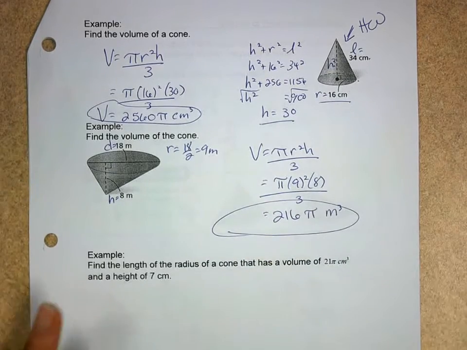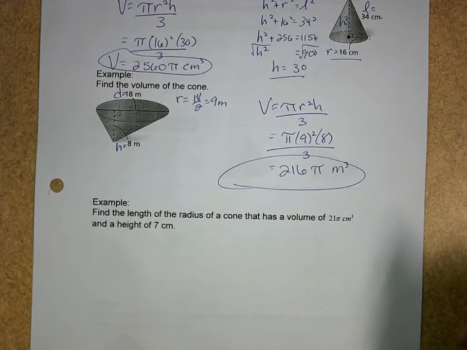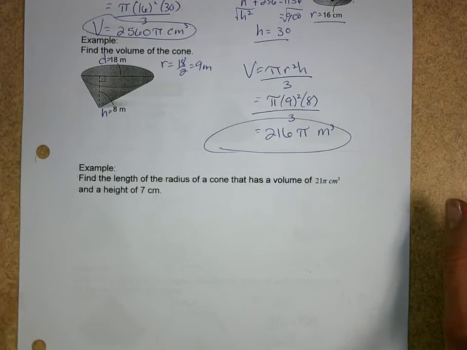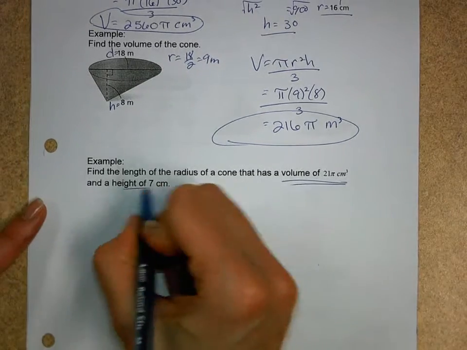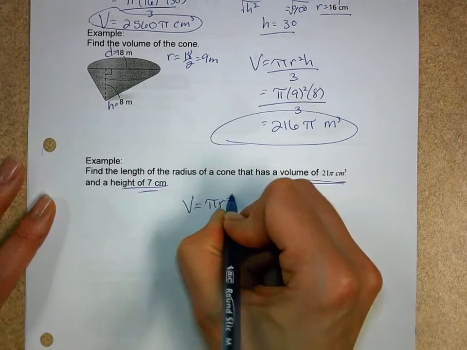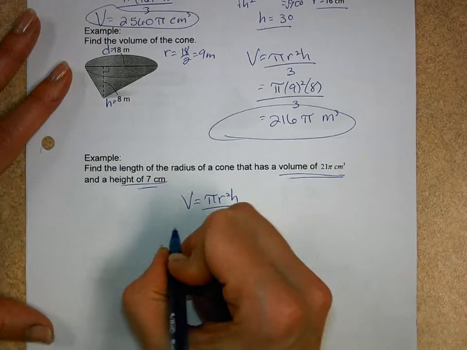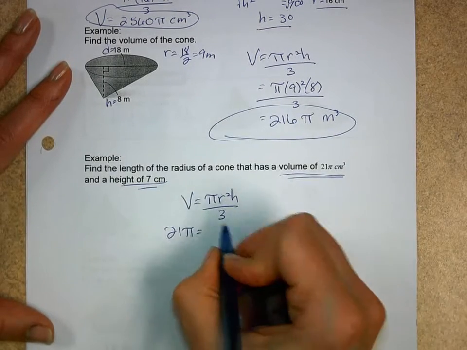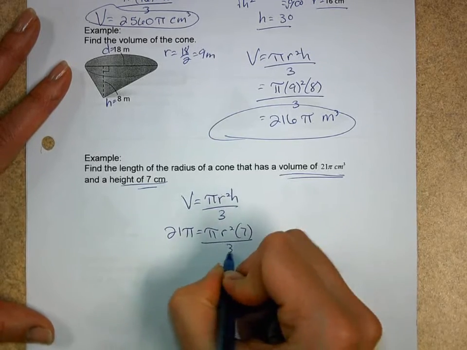Now someone goes, what if I have a fraction? Leave it as a fraction, put your label, and bring along the pi. Now we're going to work backwards again. It says find the length of the radius of a cone that has a volume of 21 pi cubic centimeters and a height of 7. So I'm going to write my formula down, and then I plug and chug everything I know. The first thing I'm going to do is say 21 pi is equal to pi r squared, my height is 7, all over 3.